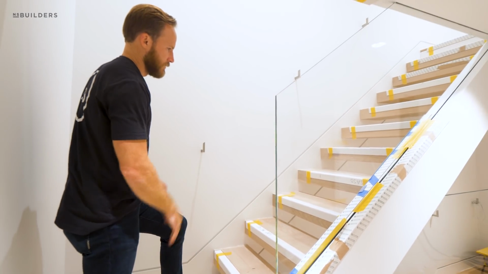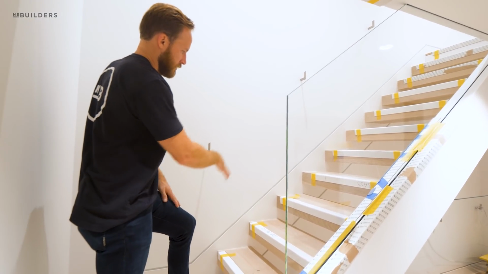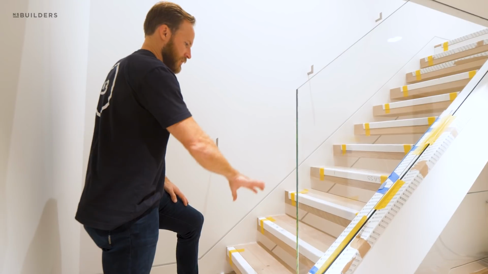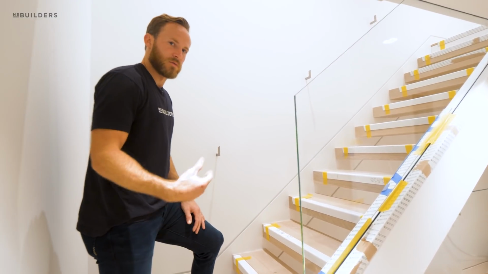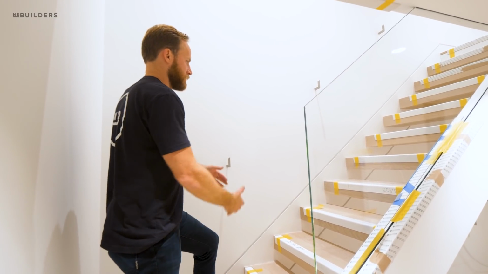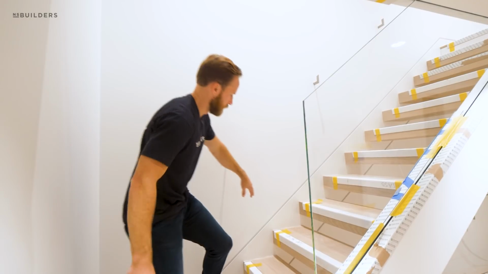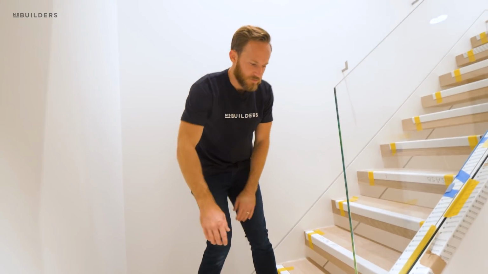So that's exactly what we did: we basically ran a 1x material with a negative reveal on both sides, and that was the same height as that, so everything worked out in conjunction on both sides, but also created this really nice separation and really nice detail to go from stair back into our flush baseboard.